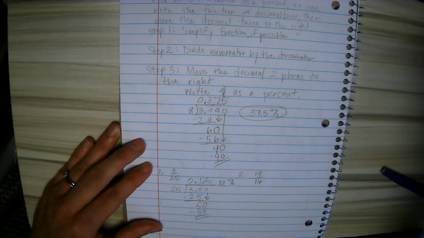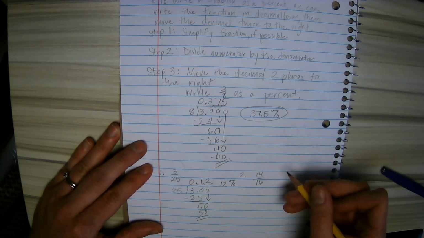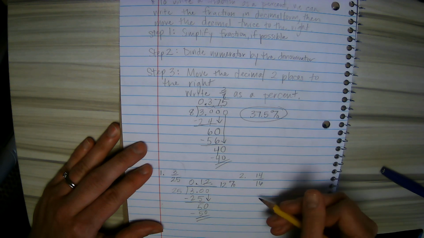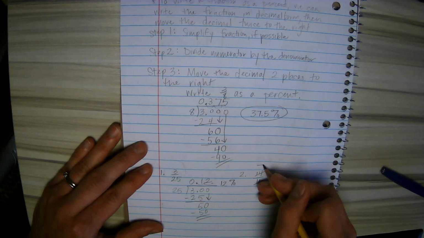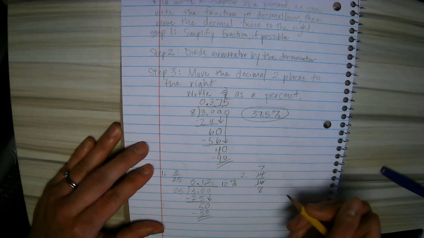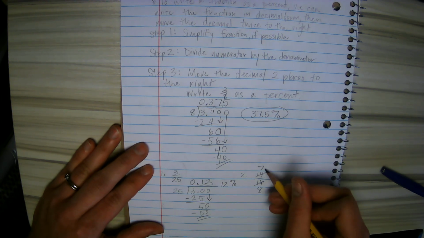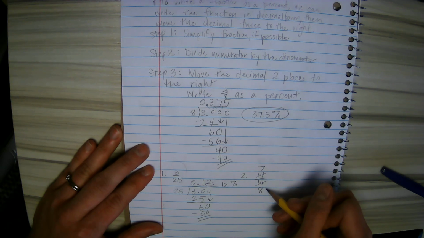14/16. We're going to first simplify, right? So I notice they're both even, so that's what I'm going to do. I'm going to take 2 out of the top and 2 out of the bottom. So I divided 14 by 2 to get 7 and divided 16 by 2 to get 8.